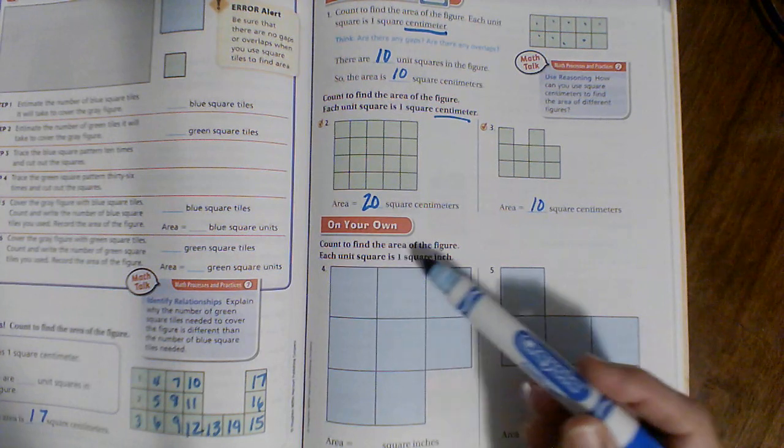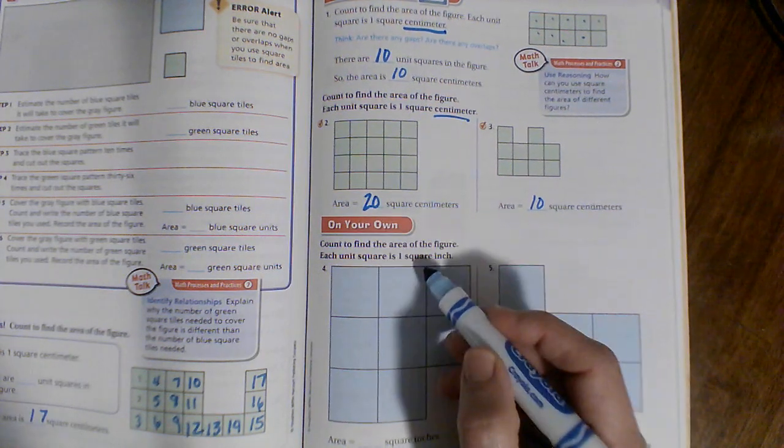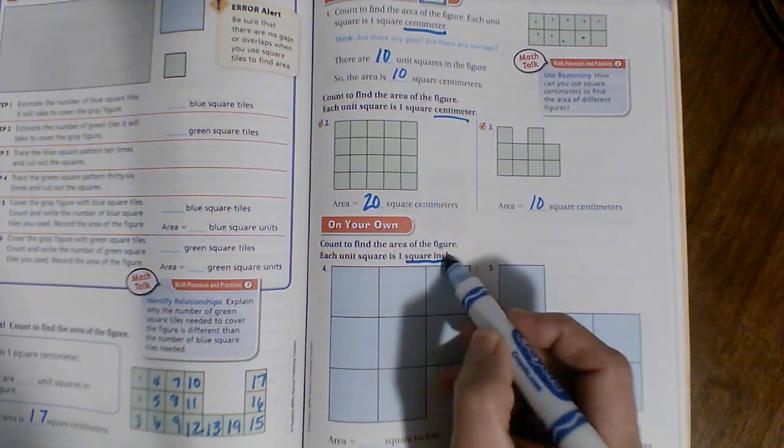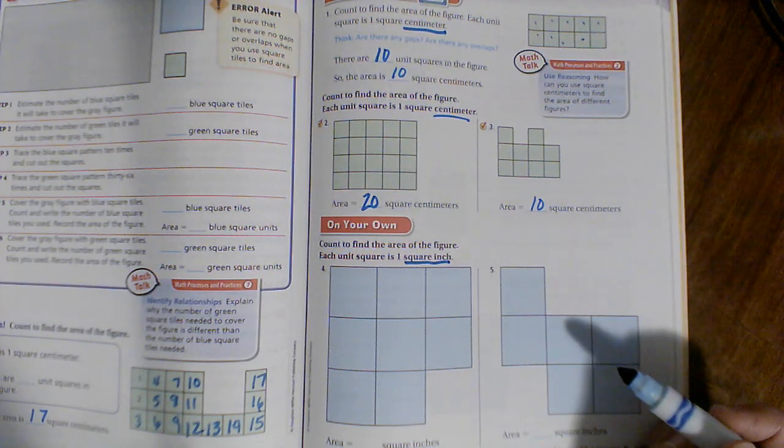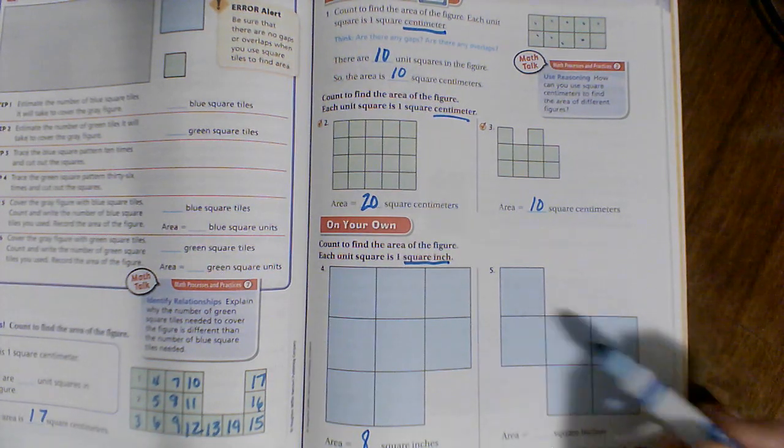Now on your own, see, we're already moving through here quickly. We're going to count to find the area of the figure. Each unit square is 1 square inch. There's an inch on each side of those squares. Okay, so let's just count each one of these. 1, 2, 3, 4, 5, 6, 7, 8. There are 8 square inches. Okay, 1, 2, 3, 4, 5, 6. There are 6 square inches.